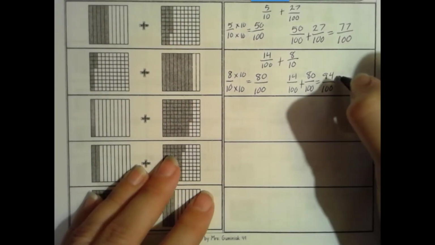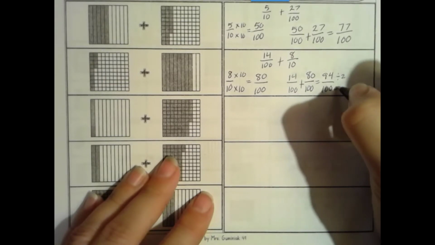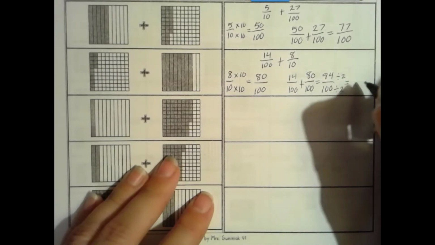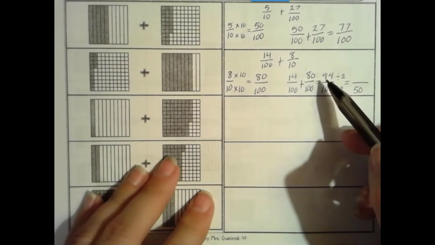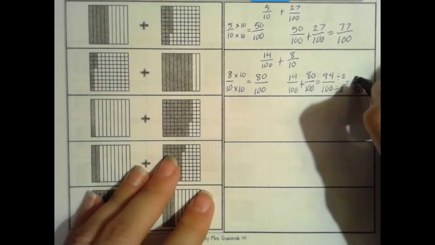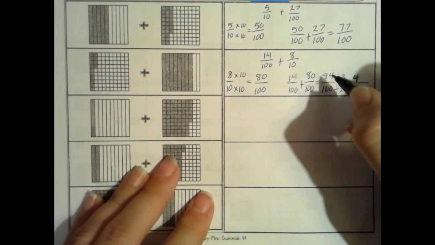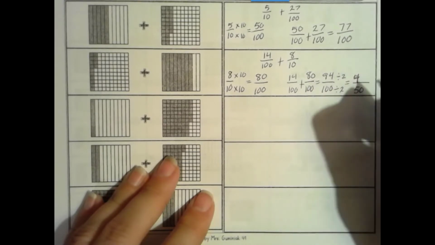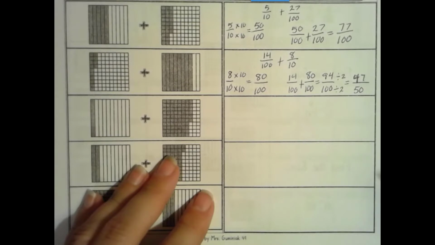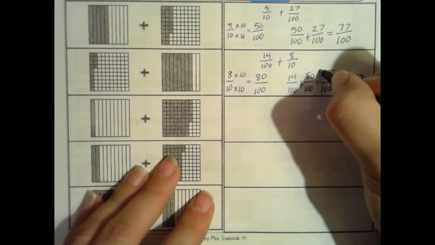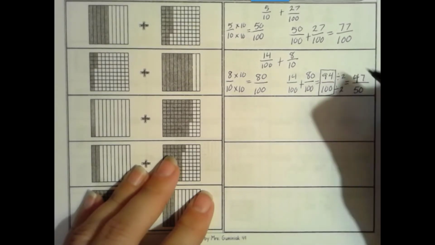Both of those are even, so I can divide both by 2. They have the common factor of 2. Half of 100 is 50. Half of 90 I can't do, but half of 80 I can. Half of 80 is 40. And then that leaves 14. Half of 14 is 7. So both of these would work.